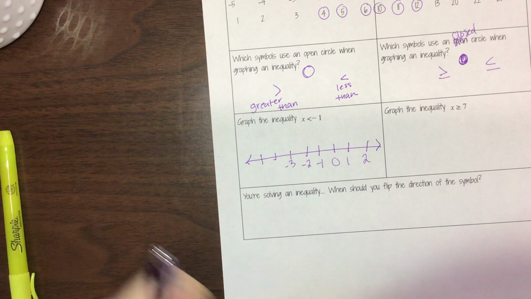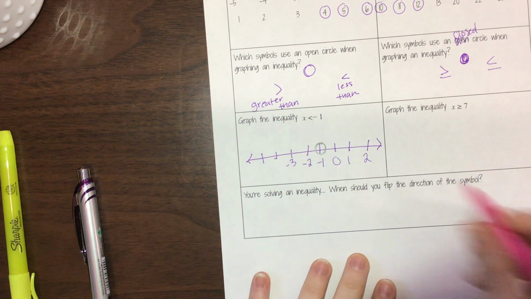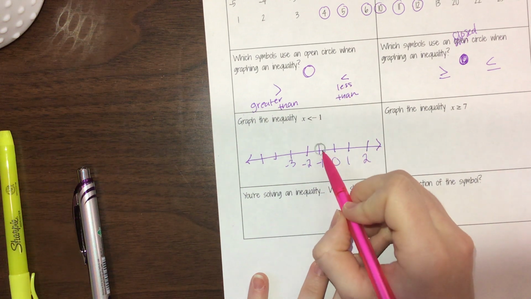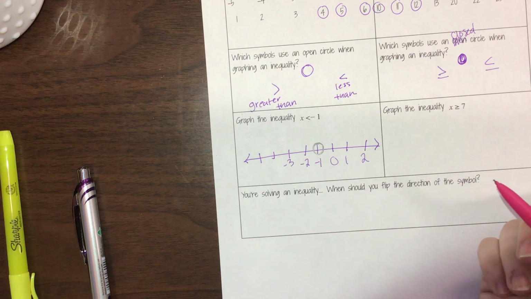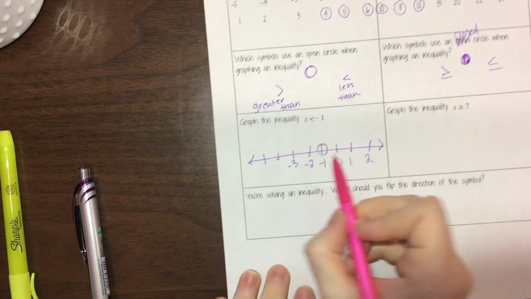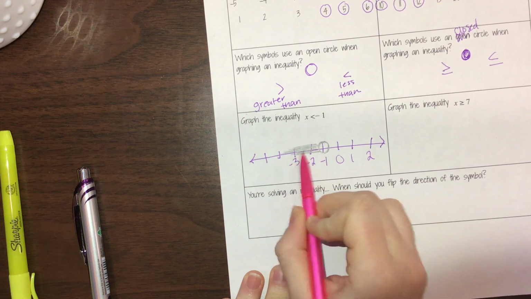Okay? The circle goes on -1, and it's an open circle because it's less than. It does not include -1. Okay? And then I draw the arrow in the direction that is less than -1, which is going to be to the left. All of these are less than -1. So my arrow goes this way.